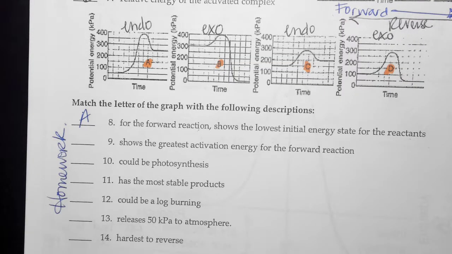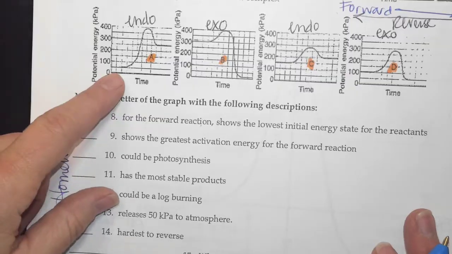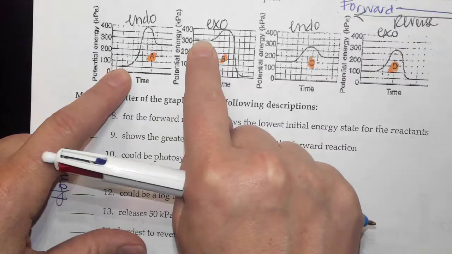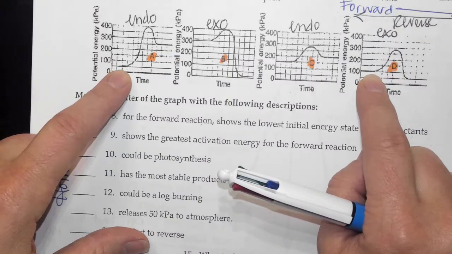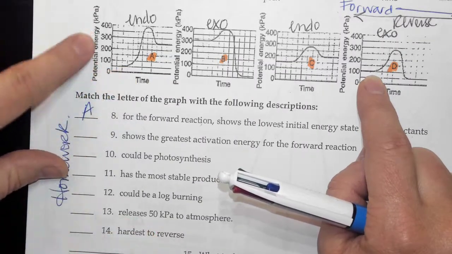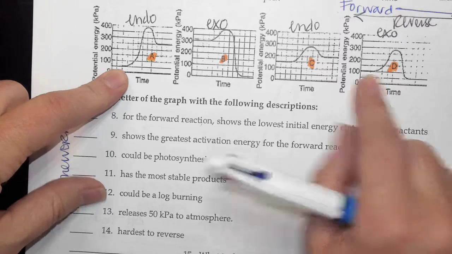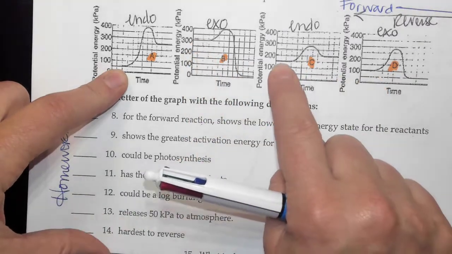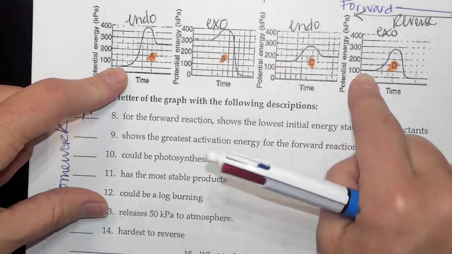Where are the reactants found on the forward reaction? Very good. The very beginning of the graph. So these are the reactants, reactants, reactants, and reactants in each of those locations. And in graph A, they have the lowest relative energy at 50 kilopascals versus just over 300, 150, and 100.